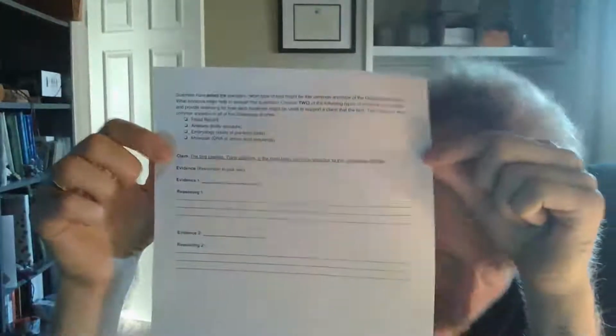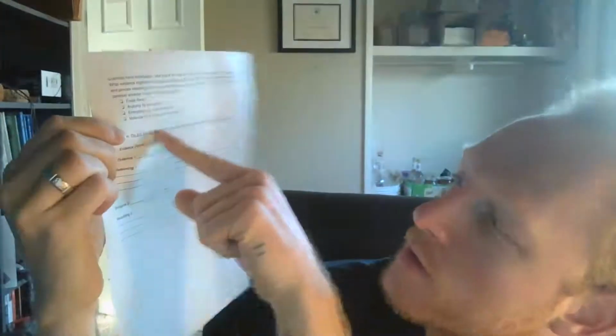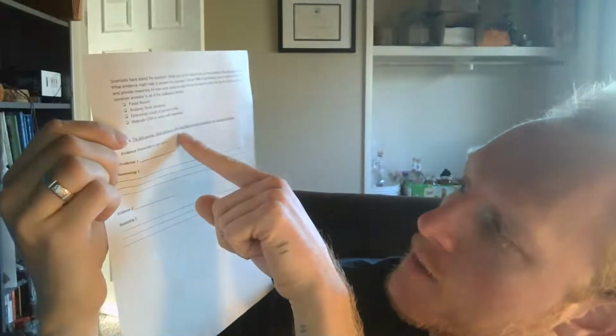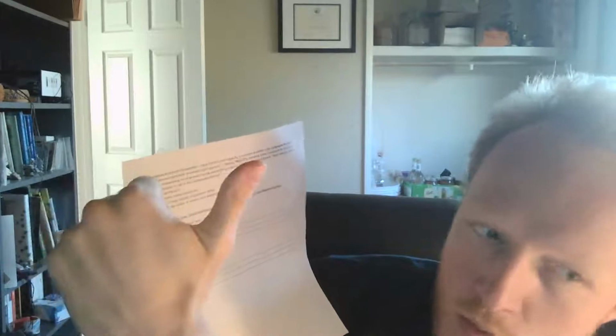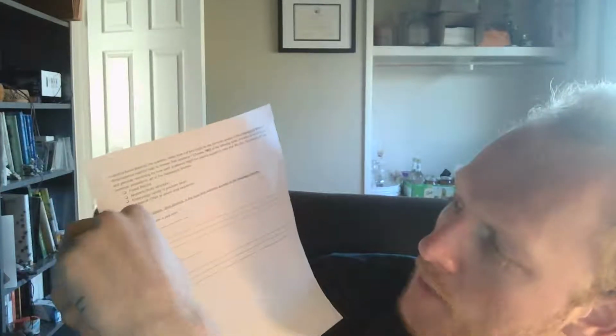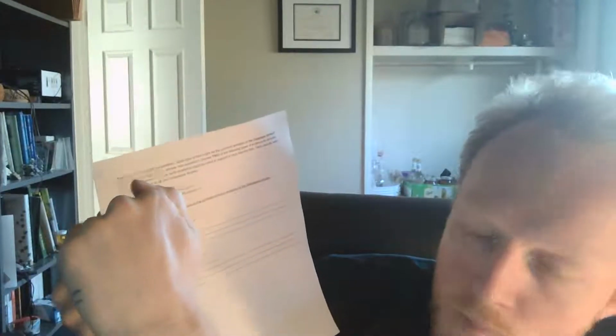Okay. And then lastly, we get this claim over here. If this other bird, Tiaris obscura, is the most likely common ancestor, then how would these evidences play? Fossil record, anatomy, embryology, molecular genome. Kind of like the same question as number 1. So you gotta pick an evidence and then tell me why.